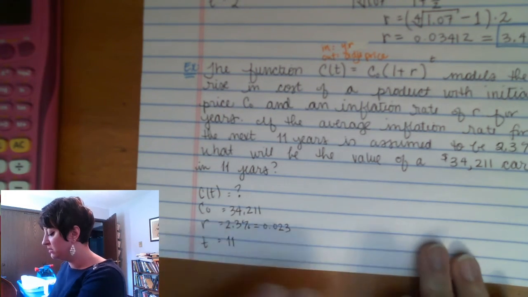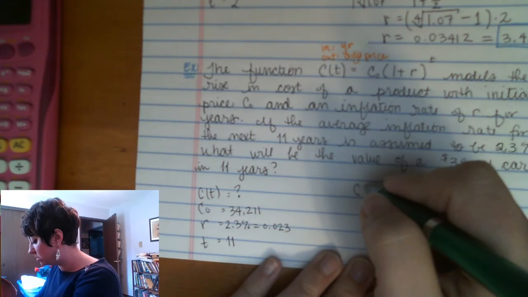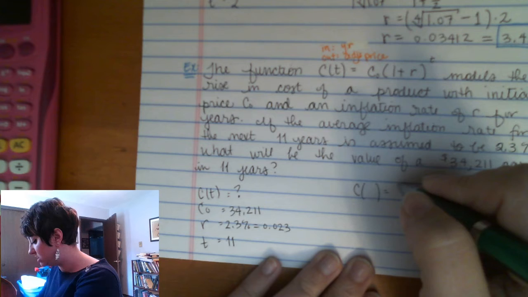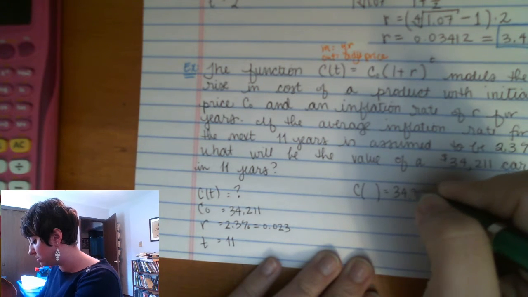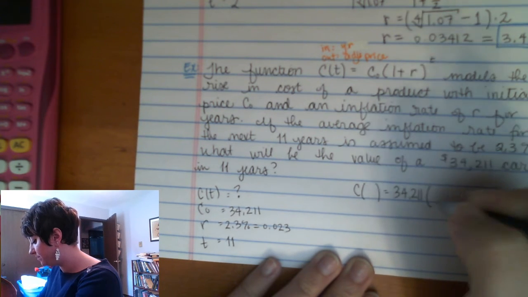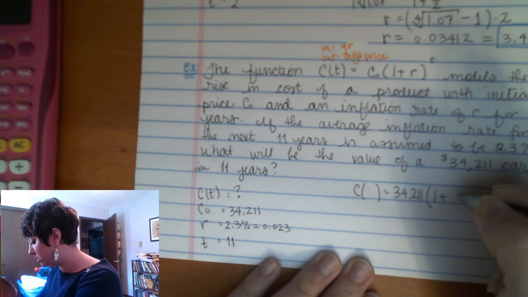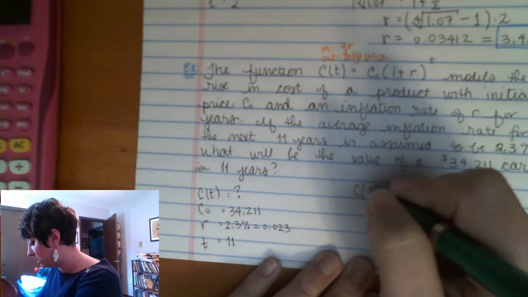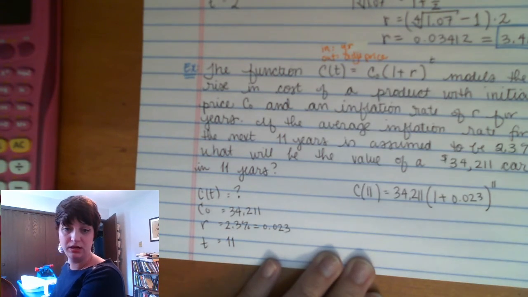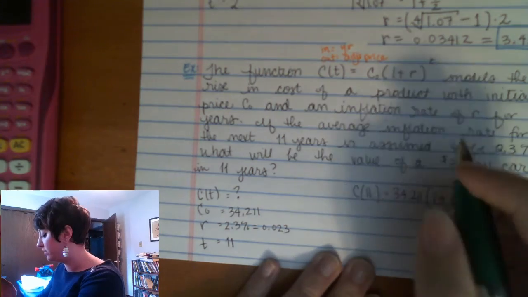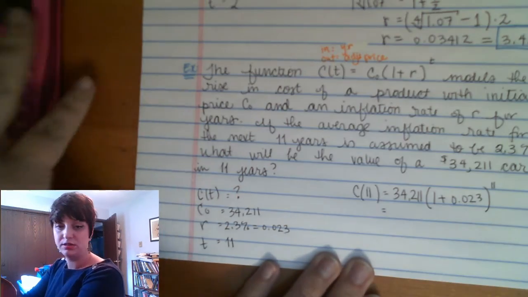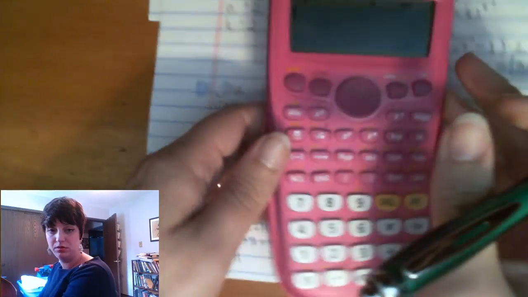All right, so this is a plug and chug. C naught is 34,211 times 1 plus 0.023 for 11 years. So technically I'm looking for C of 11. I'm plugging in the number 11 to my function. All right, this is just chug now.